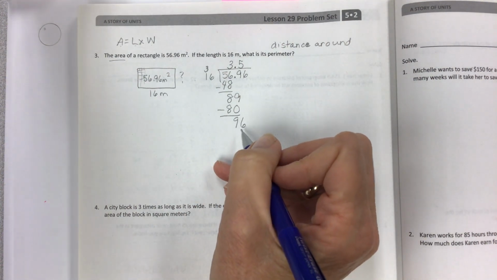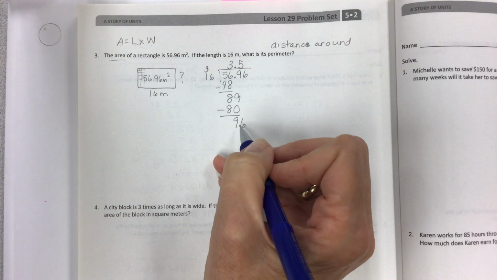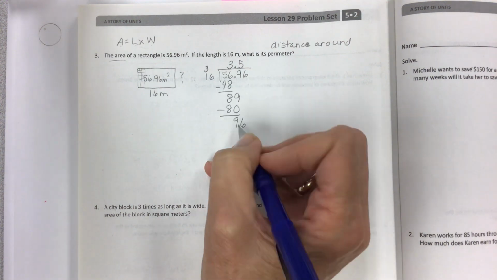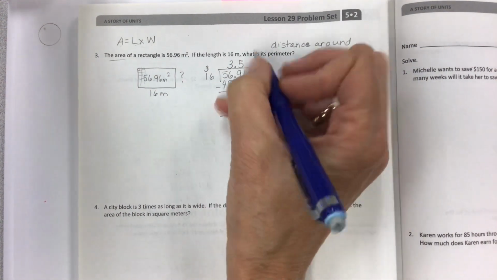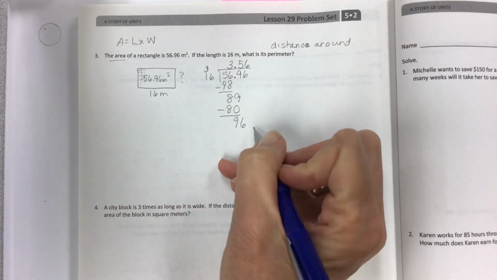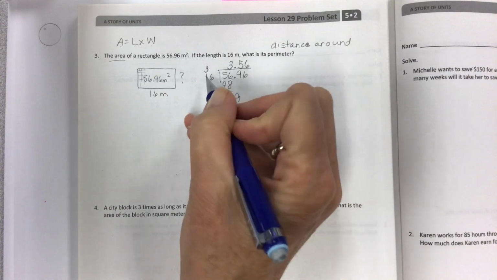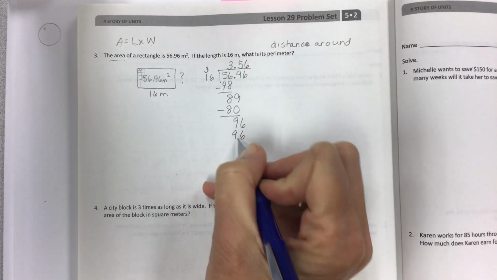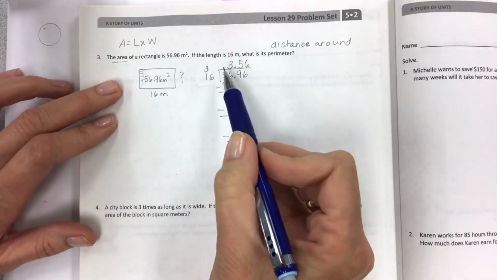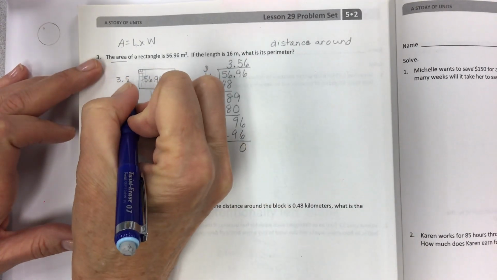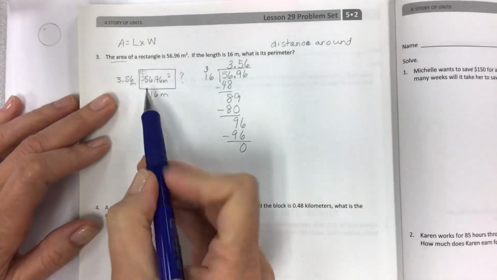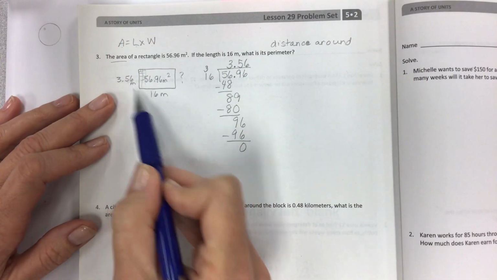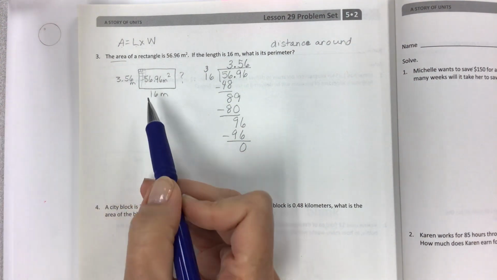Now 96 divided by 16. If I had 20, that would for sure be 5, but I could get at least 6. So 6 times 6, 36. Oh, yep, that's going to be good. 36. Here, carry the 3. 6 times 1 is 6 plus 3 is 9. There you go. So the width is 3.56 meters. Okay? So we have kind of the decimal, not a whole number value.